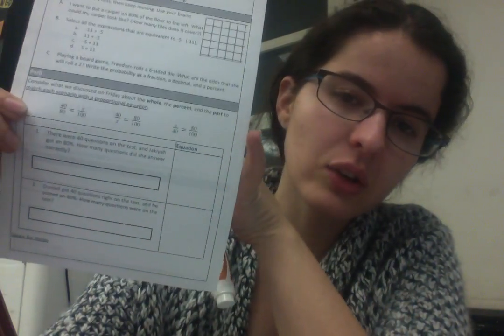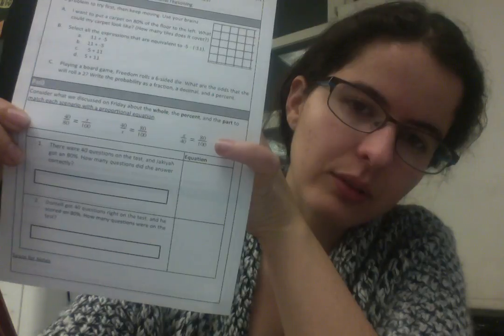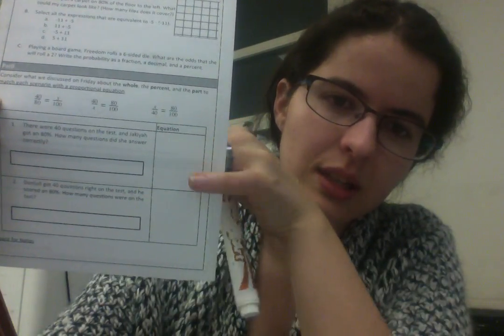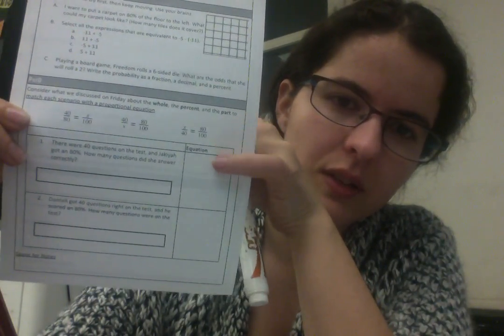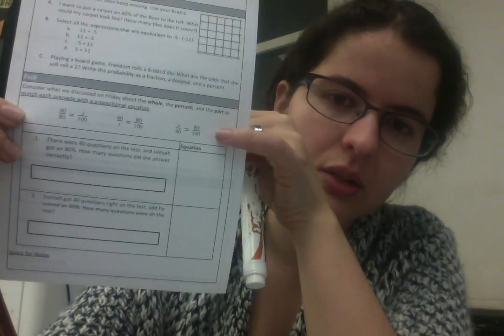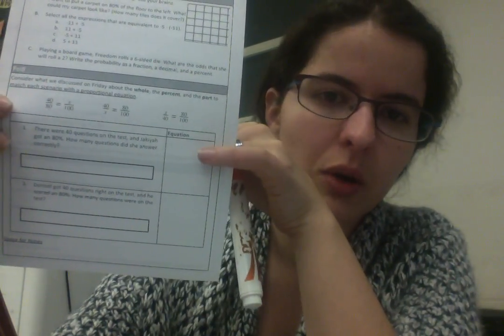So to encourage you to do that, I have 3 equations here and 2 scenarios. And I want to know for each of these scenarios what equation is going to match with the information that we know and that we don't know in the scenario. So the first one is, there were 40 questions on a test and Jakaya got an 80%. How many questions did she answer correctly?